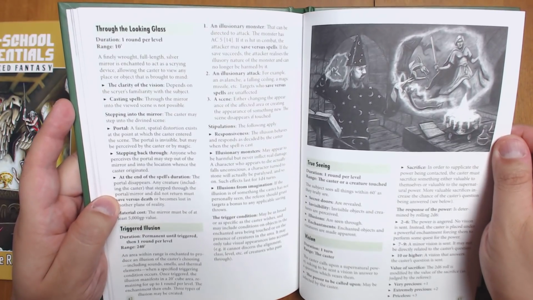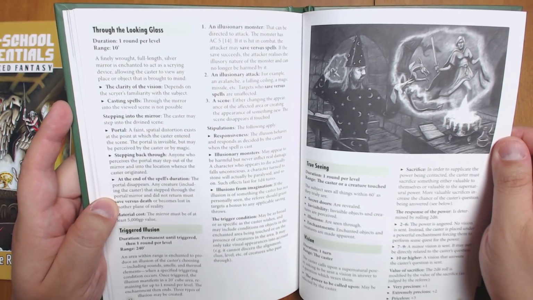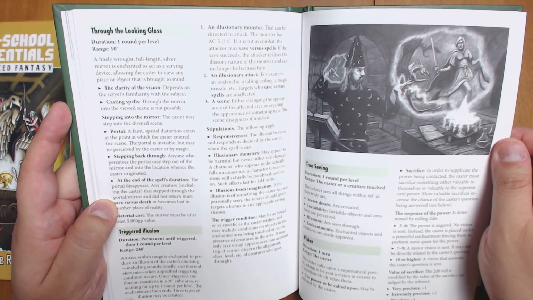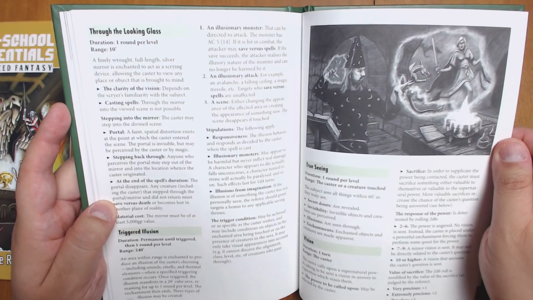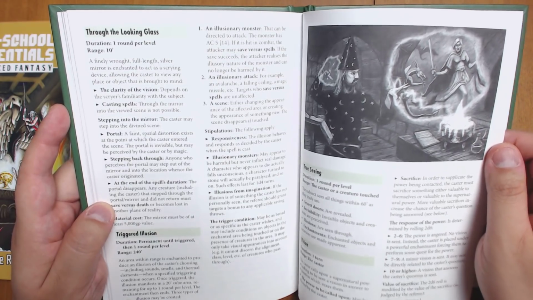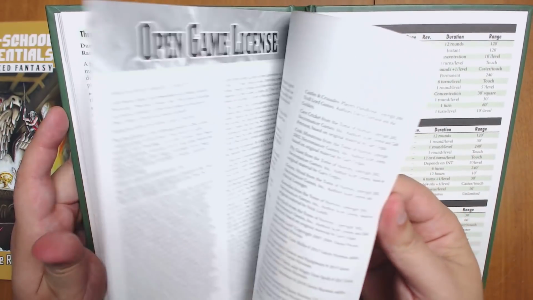Through the Looking Glass. A lot of these are quite detailed because you can imagine that there would be a lot of questions that your players are going to ask about exactly how each of these types of illusions works. So I like that it does have a lot of detail for that.